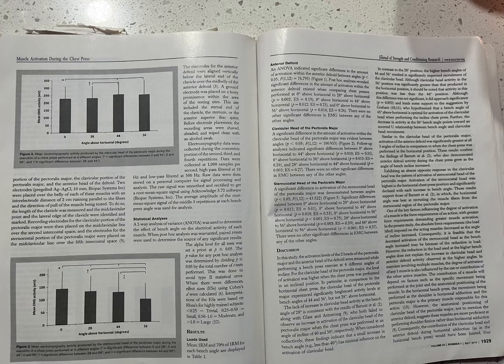Discussion. In this study, the activation levels of the two heads of the pectoralis major and the anterior head of the deltoid were measured while performing a bench press exercise at 4 different angles of incline. For the clavicular head of the pectoralis major, the level of activation was higher when the chest press was performed in an inclined position. In particular, in comparison to the horizontal chest press, the clavicular head of the pectoralis major experienced significantly heightened activity levels at bench press angles of 44 and 56 degrees, but not at 28 above horizontal.